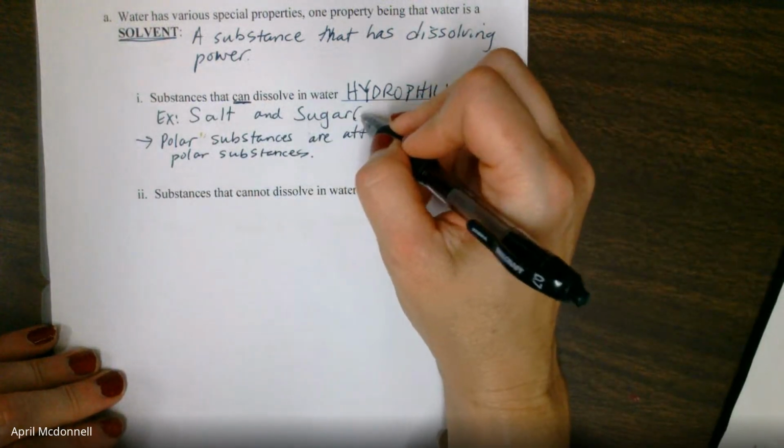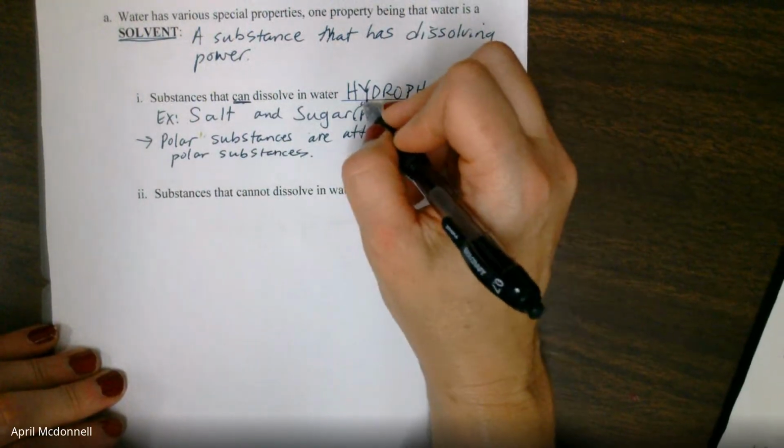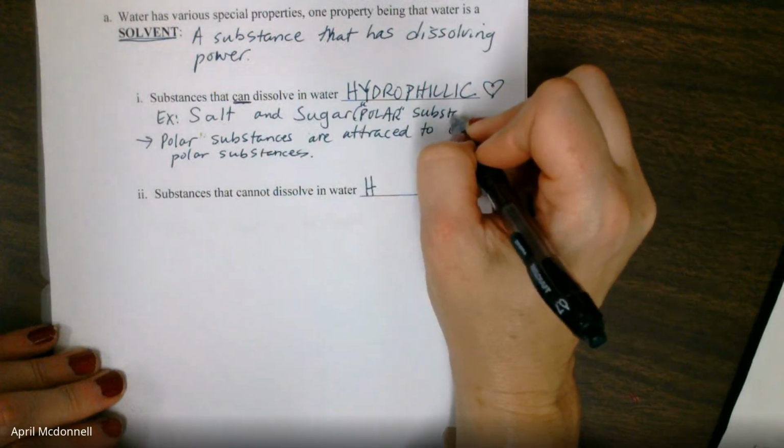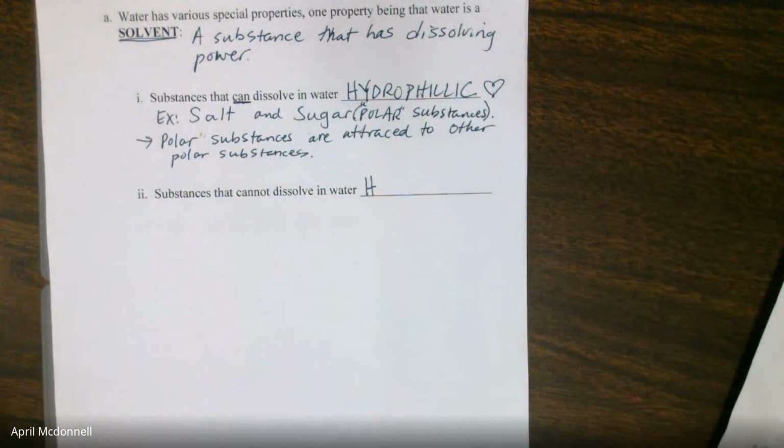That means both salt and sugar are what we call polar substances. Like ends up dissolving in like, meaning salt is polar, so it will dissolve in water, which is also polar. If a substance is able to dissolve in water, we call that a water soluble substance.